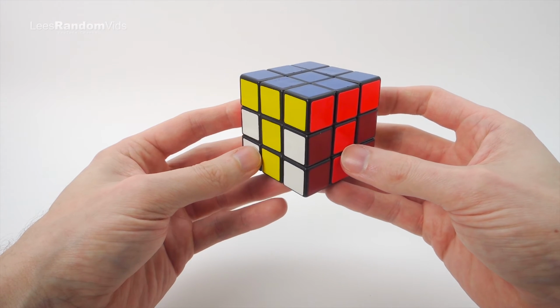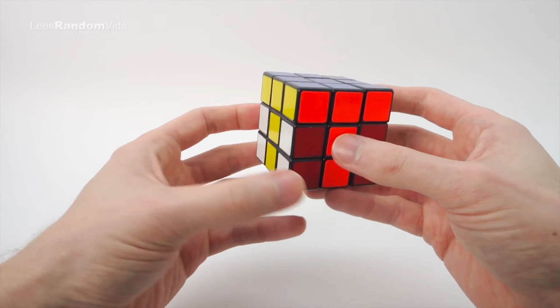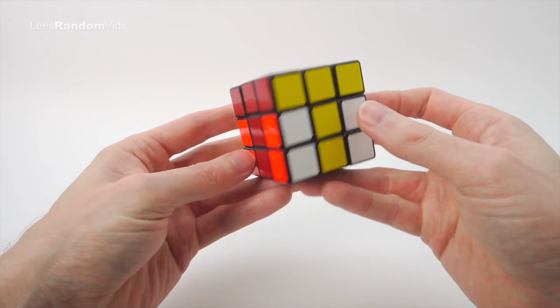In this video, I'm going to show you how to do this pattern on a 3x3 Rubik's Cube where you put the letter T on all the side faces.